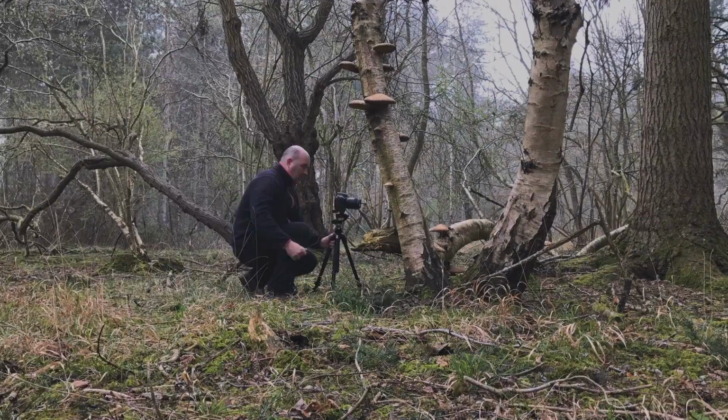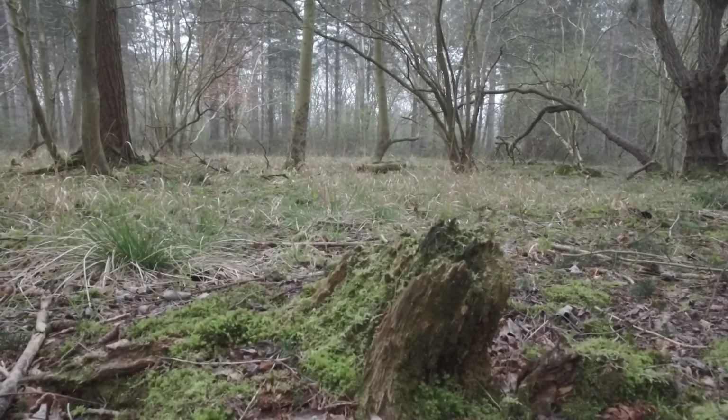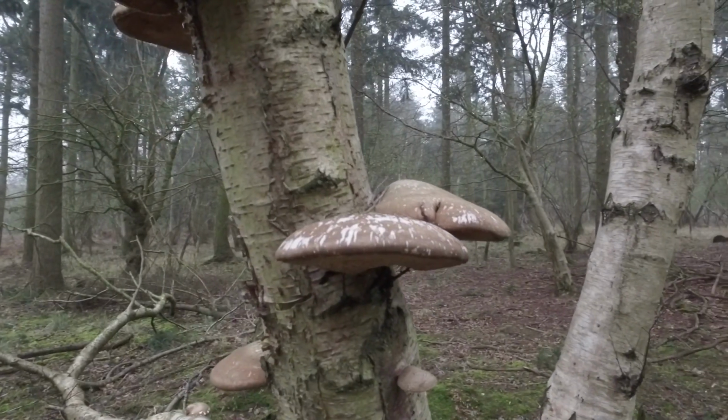While I'm here, I'm going to try and get some close-up shots using my macro lens. Fantastic Nikon 105mm macro. I think it might work quite nice on some of these fungi. Make a different intimate landscape shot as well.